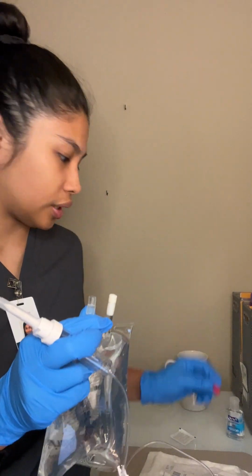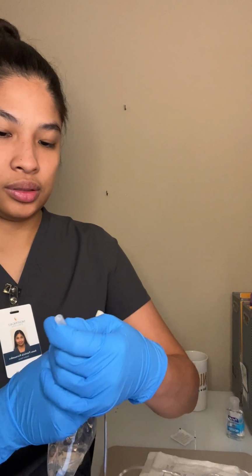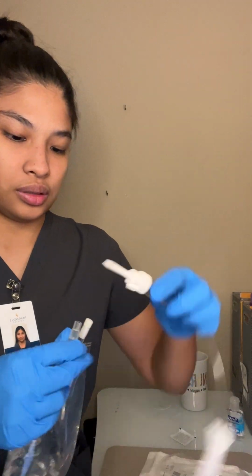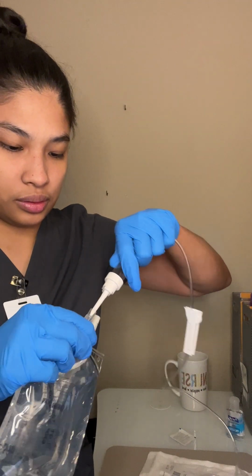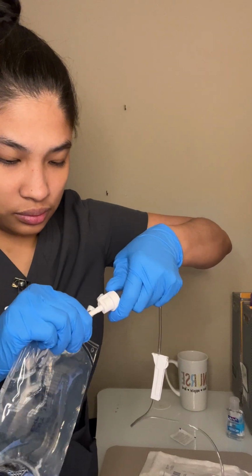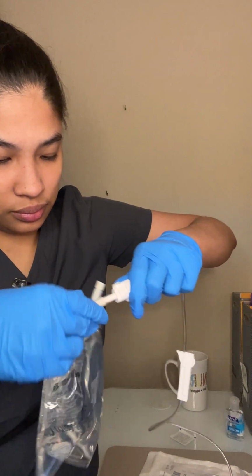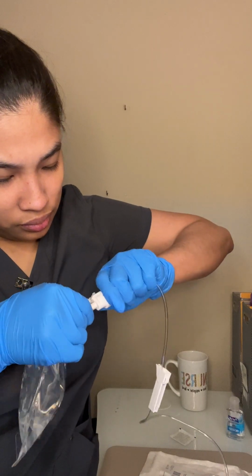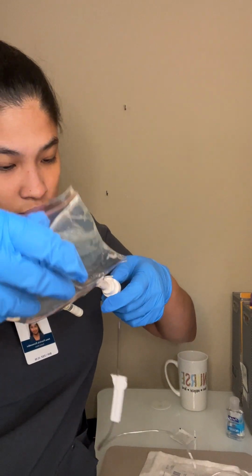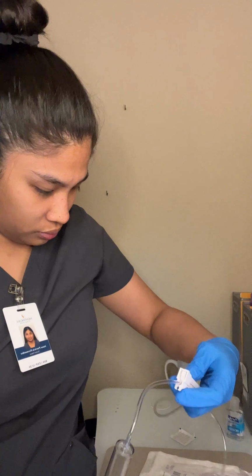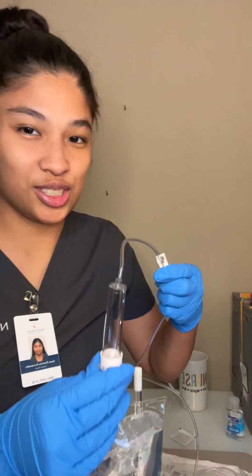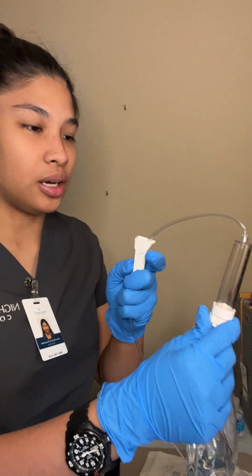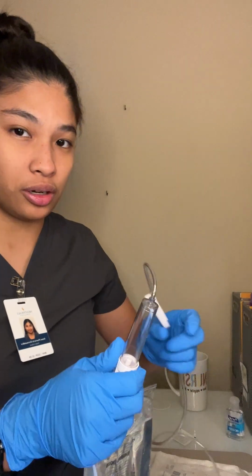So you want to take this off. Just checking, you want to make sure that the roller clamp is off, just so you won't be dripping all over the place.